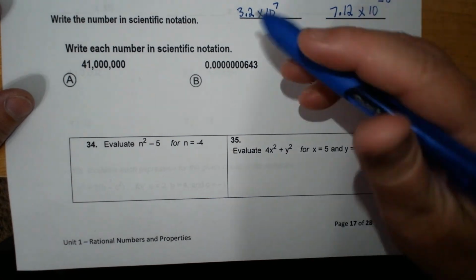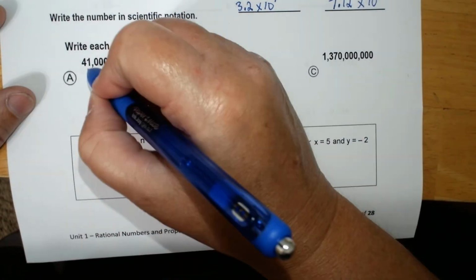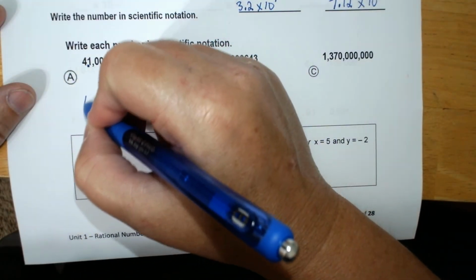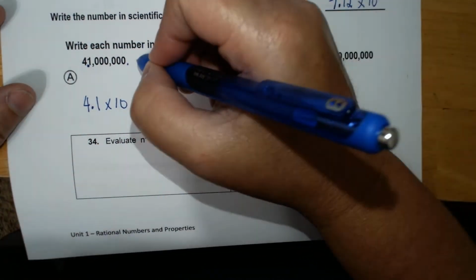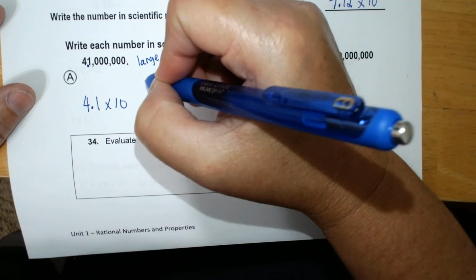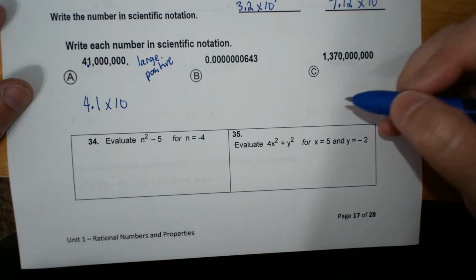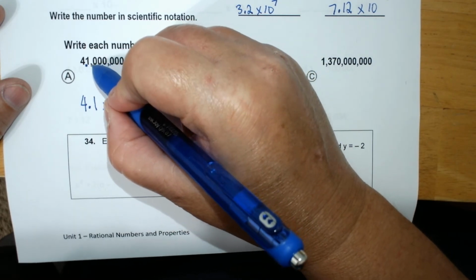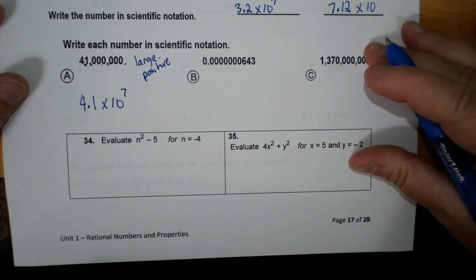Write in scientific notation. My decimal's here. It's got to travel all the way to here. I'm going to have 4.1 times 10 to the, this is large with commas, it's going to be positive exponent. 1, 2, 3, 4, 5, 6, 7. 4.1 times 10 to the 7th.